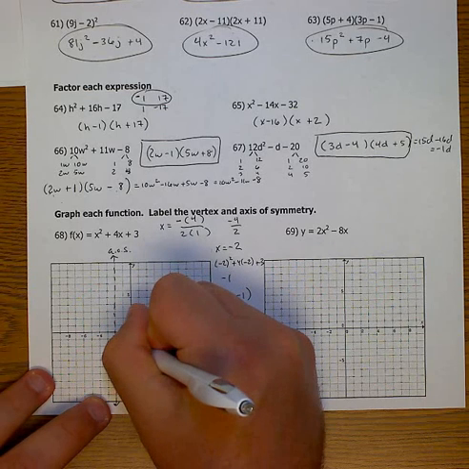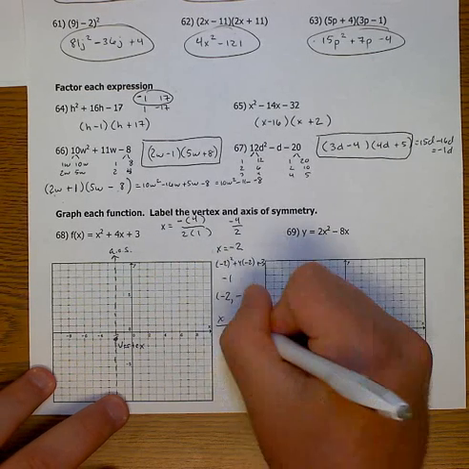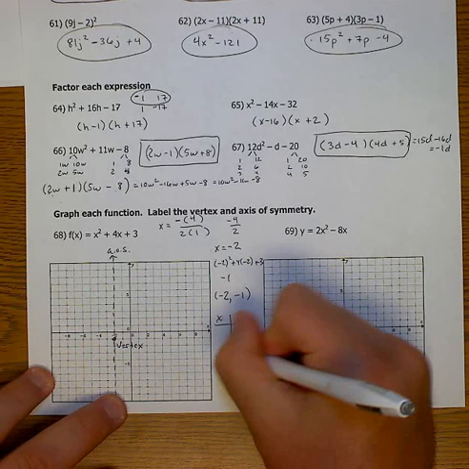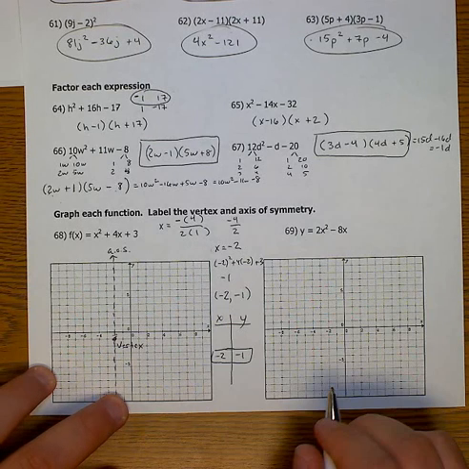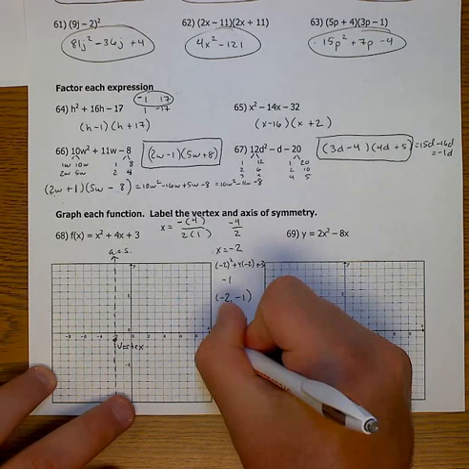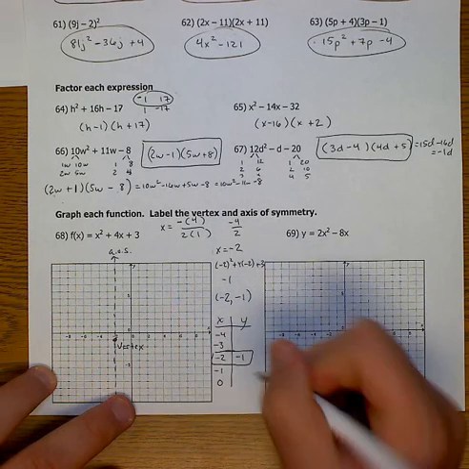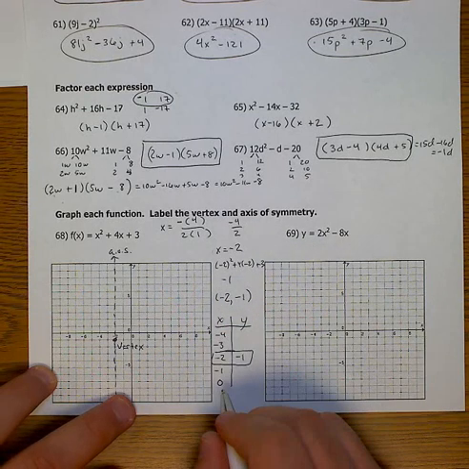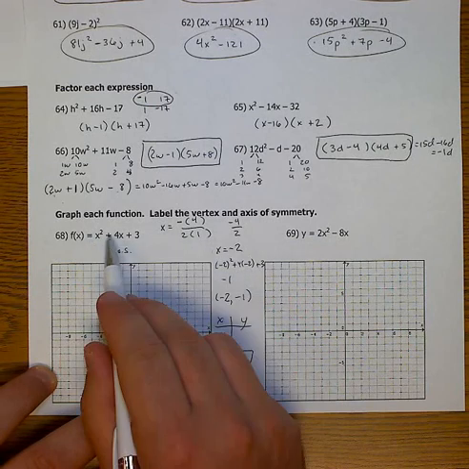Now I need to make a table. My vertex goes in the middle, remember, because we got the middle of my parabola. Two numbers smaller would be -3 and -4. Two numbers bigger would be -1 and 0. You're going to be plugging those in. Take 0, that's really pretty simple. 0 plus 0 plus 3 is 3.